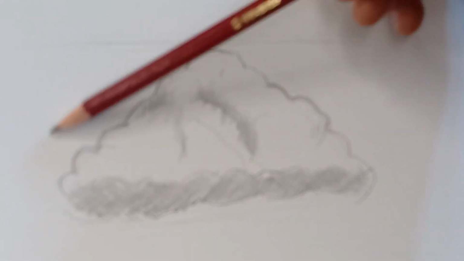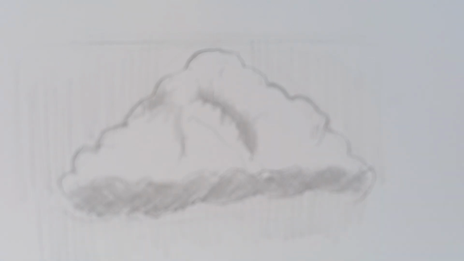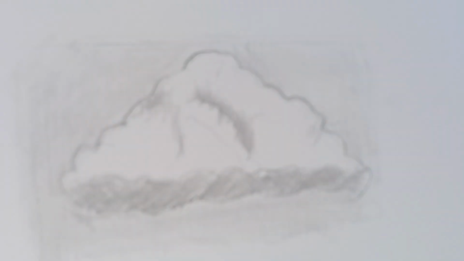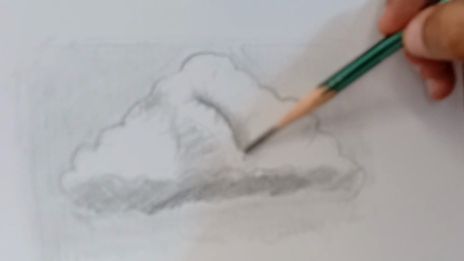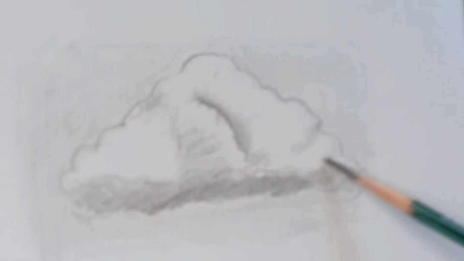One of the biggest mistakes beginners make is trying to draw details too early. Before details come structures. Before texture comes form. And before realism comes observation. If you look closely, this cloud actually has a shape that is surprisingly close to a triangle. Breaking complex subjects into simple shapes makes drawing much easier and much more accurate.